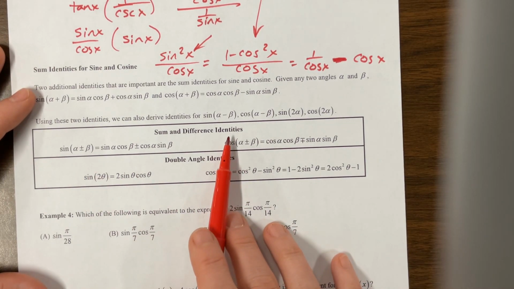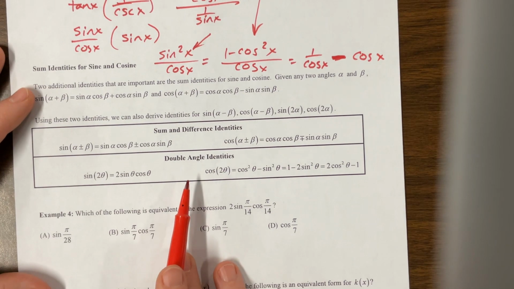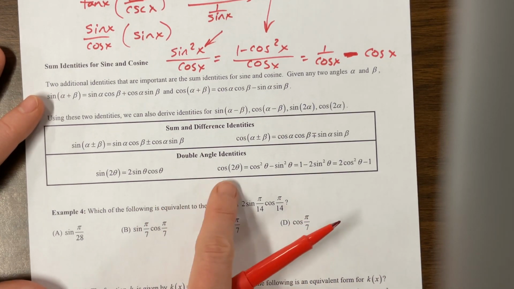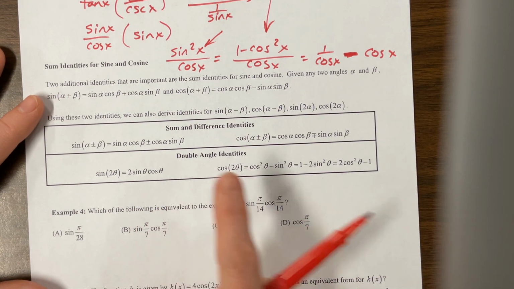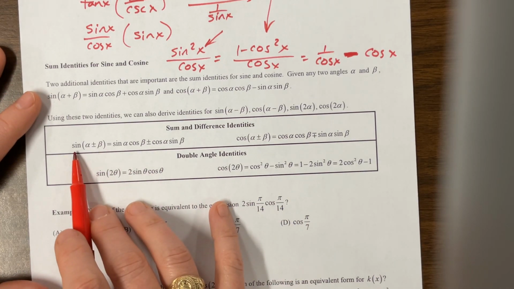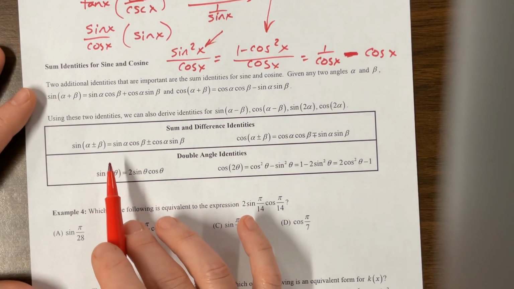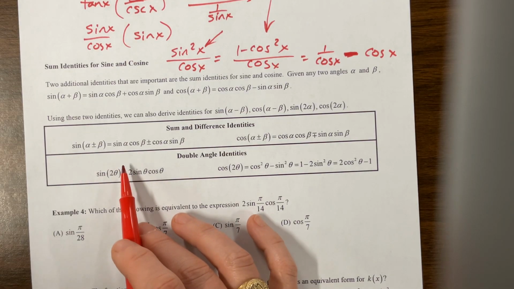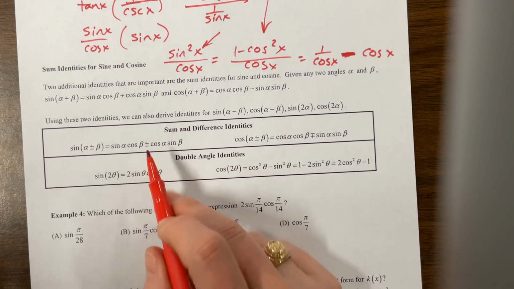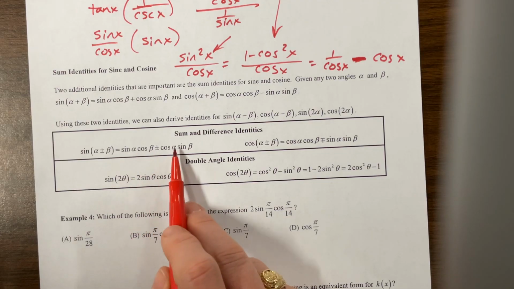Okay, so the next thing are the sum and difference identities, which we can use to create the double angle identities. I have videos on that, so go search my double angle identities, and I think that'll be helpful to see how they connect. Here's what I remember for sine. Sine of alpha plus or minus beta is equal to sine, cosine, cosine, sine with the same sign. So if it's a plus here, it's a plus there. So sine, cosine, cosine, sine, and I do alpha, beta, alpha, beta.